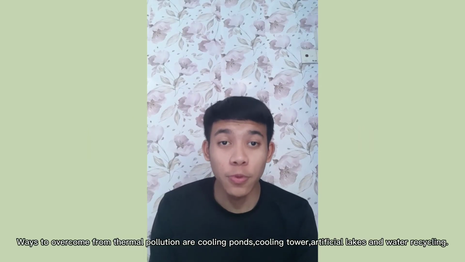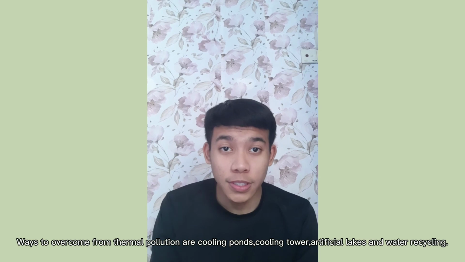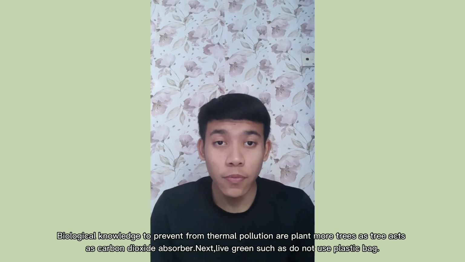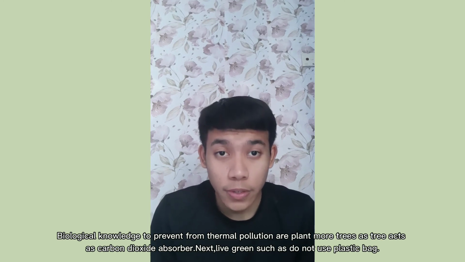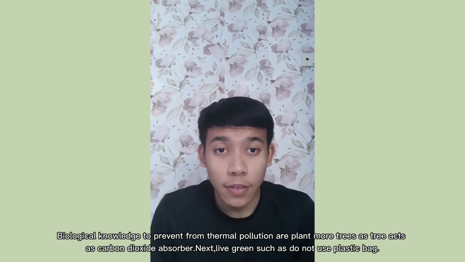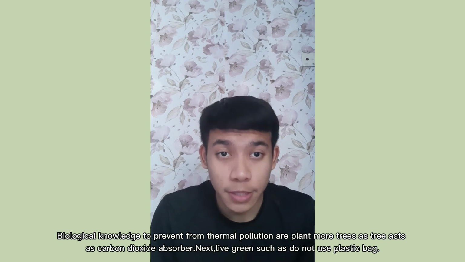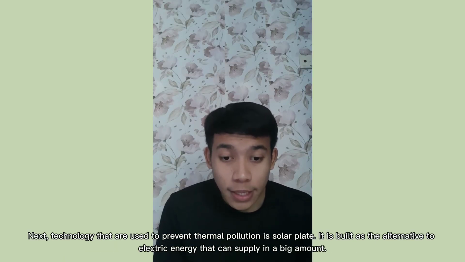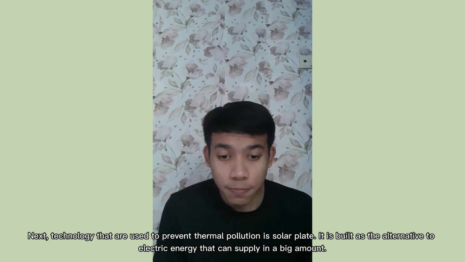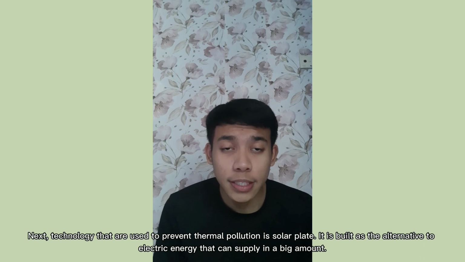Ways to overcome thermal pollution are cooling ponds, cooling towers, artificial lakes, and water recycling. Biological knowledge to prevent thermal pollution: plant more trees, as trees act as carbon dioxide absorbers. Next, go green, such as not using plastic bags. Next, a technology that is used to prevent thermal pollution is the solar panel. It is built as an alternative to electric energy that can supply in a big amount.